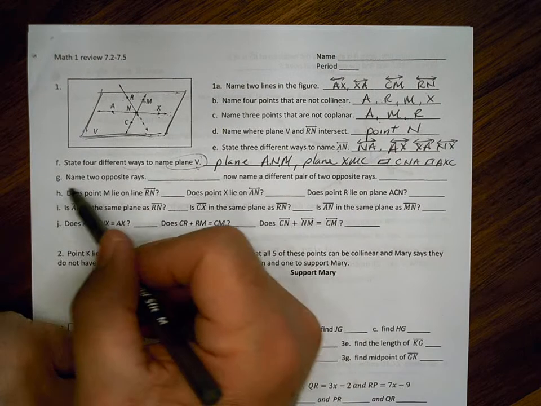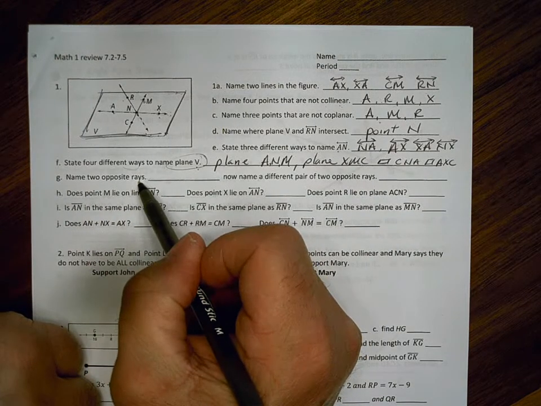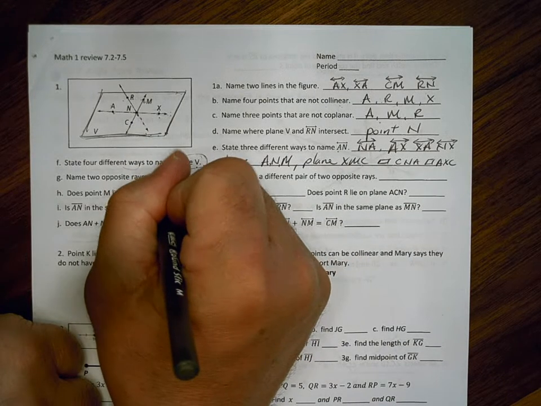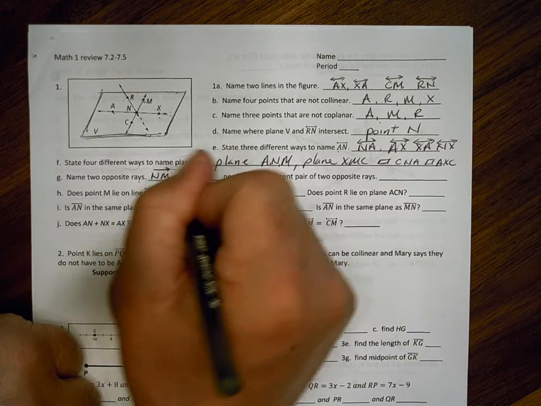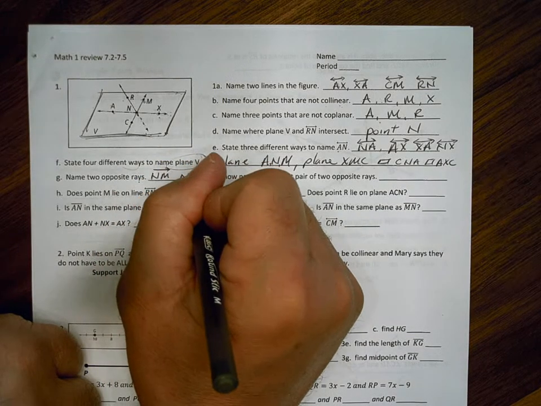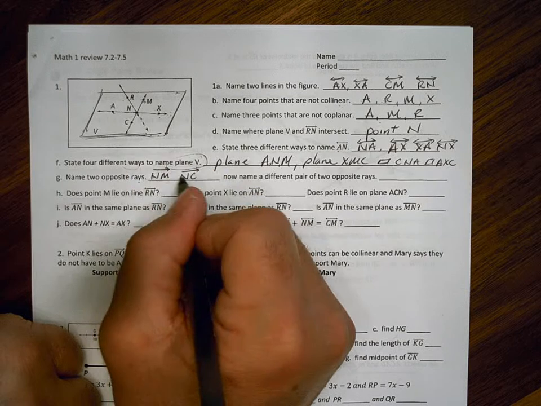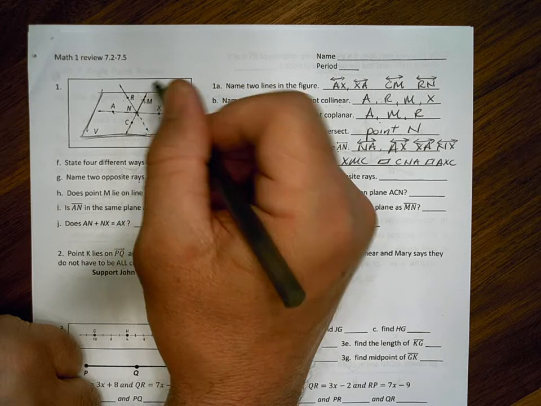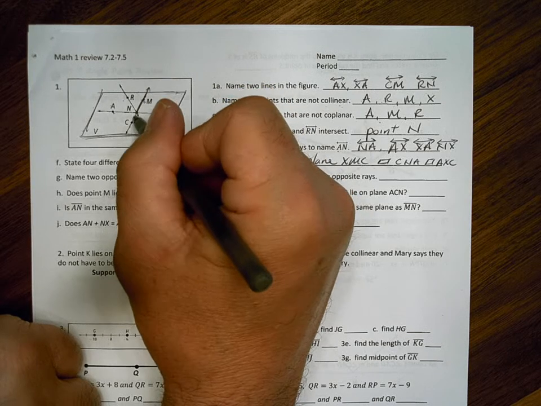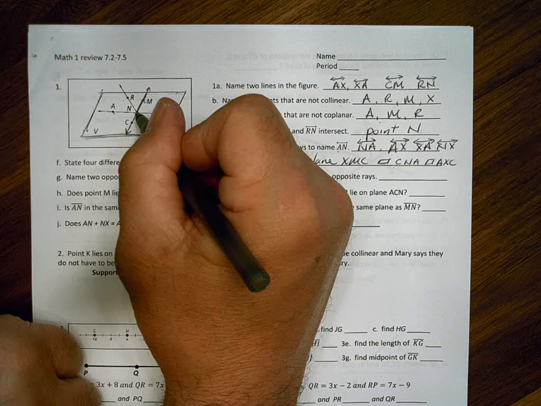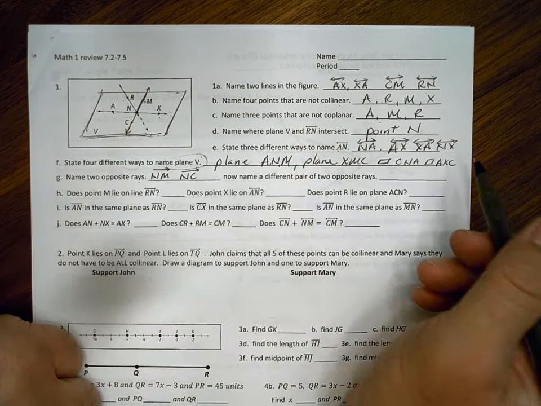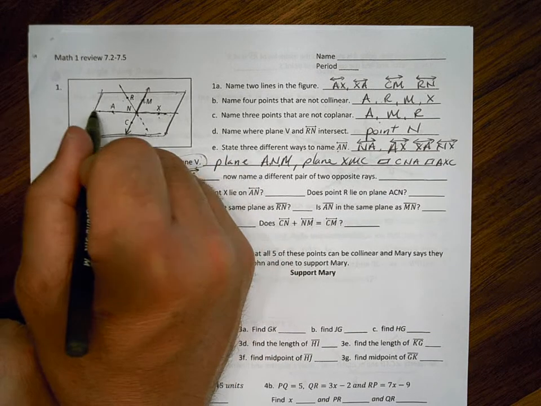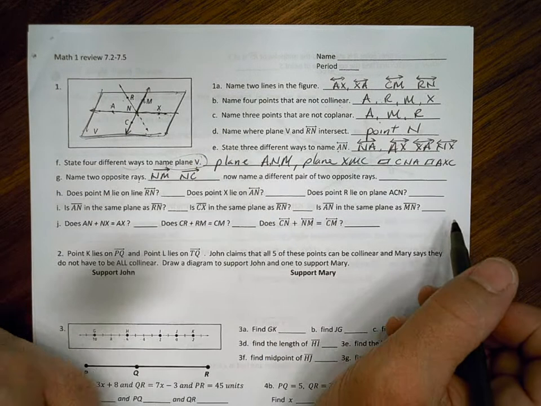All right, moving on. Name 2 opposite rays. All right, well, there are only 2 sets of opposite rays here. We could say ray NM and ray NC. Those are opposite rays. Remember, they have the same endpoint and head off in opposite directions. So ray NM is right here, heads off this direction, and ray NC is right here. They head in different directions, same endpoint. We could also say ray NX and ray NA would be another set of opposite rays.